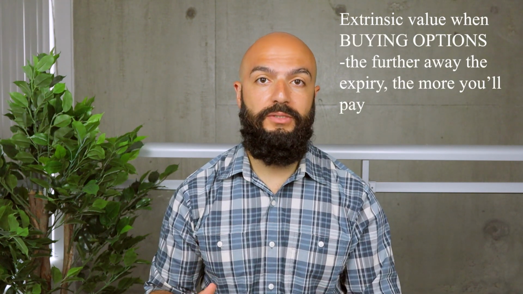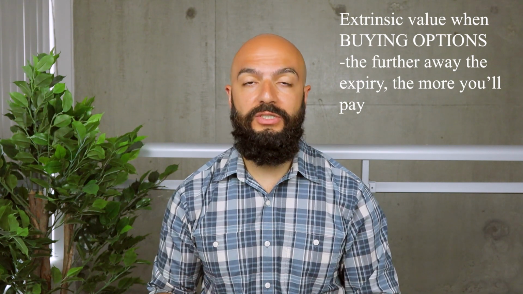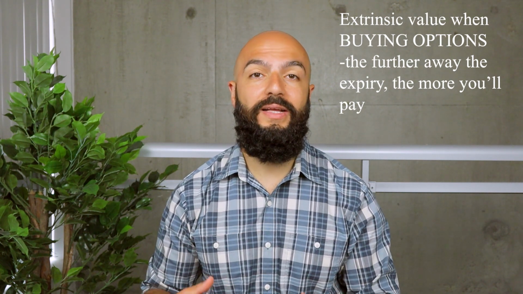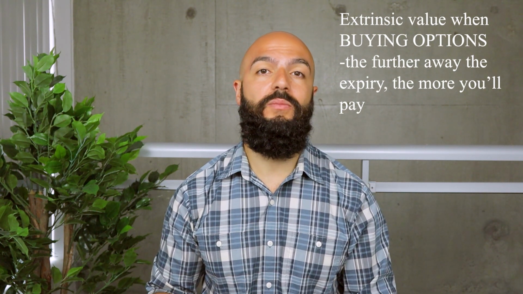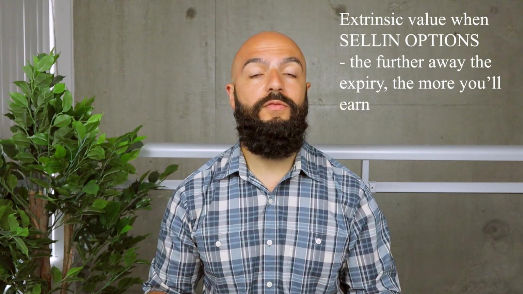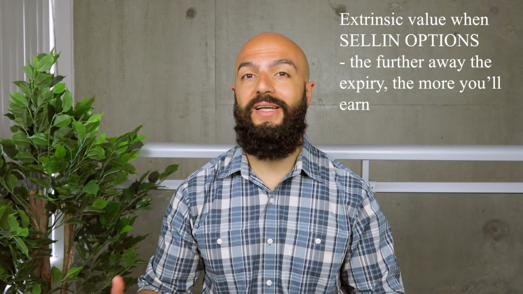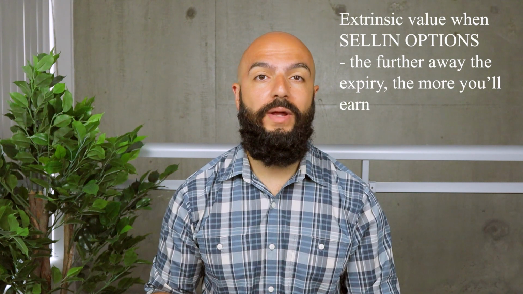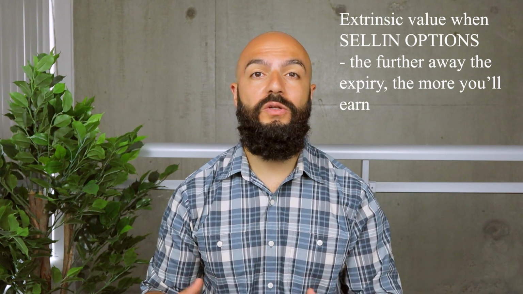If you're buying an option, the further away the expiration date is in the future, the more extrinsic value you'll be paying, the more time you'll be buying. On the flip side, if you're a seller, you're earning this extrinsic value. The further away you sell an option, the more you'll earn.